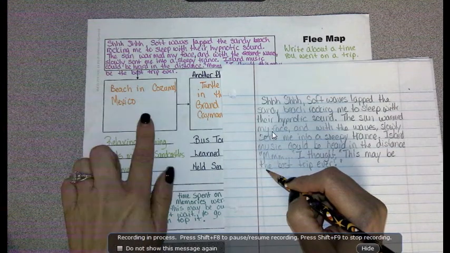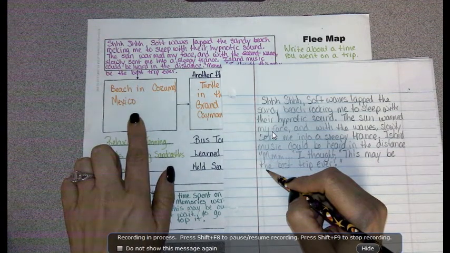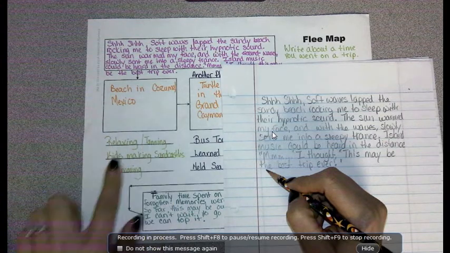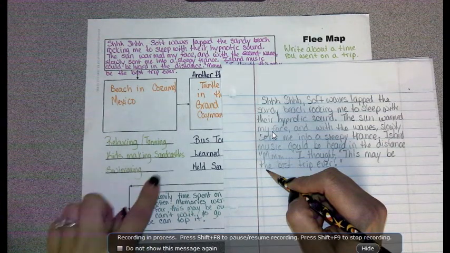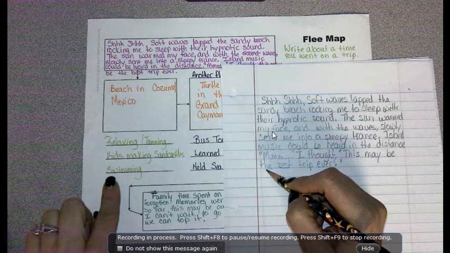My first body paragraph matches the beach in Cozumel, Mexico. And again, I will include all of these details that I've already written.